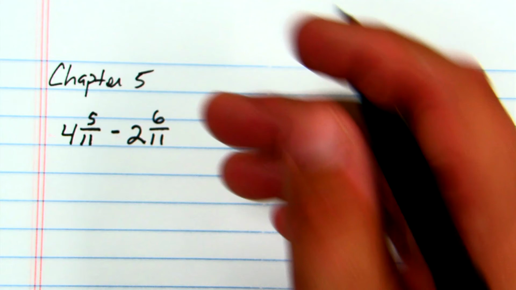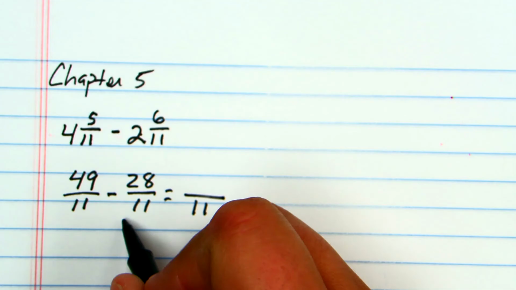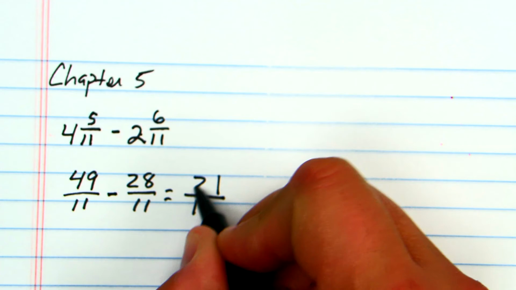You would say 11 times 4 is 44 plus 5 is 49, and then put that over 11. Minus 11 times 2 is 22, 22 plus 6, 28 over 11. So the denominator of my answer is going to be 11. Since it's a common denominator, I don't have to do anything to it. Now I'm just going to say 49 minus 28, which will give me 21.